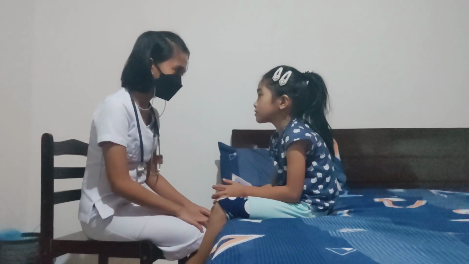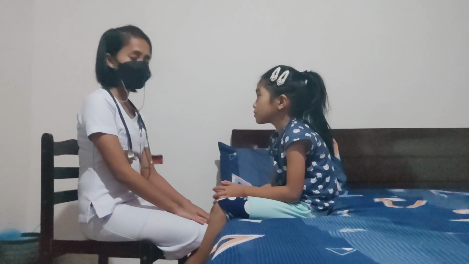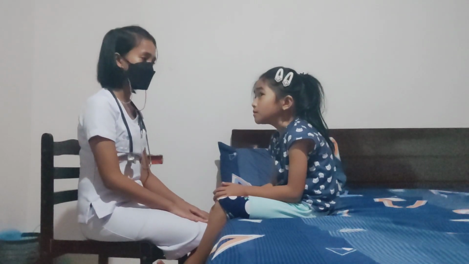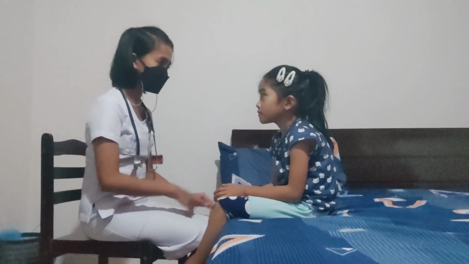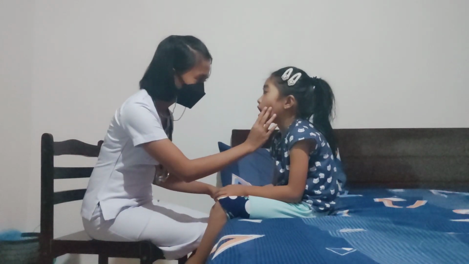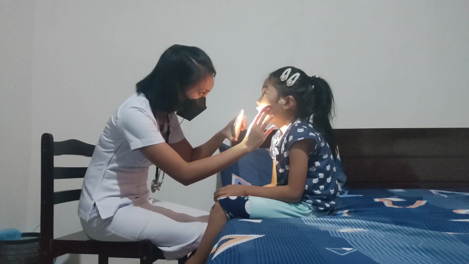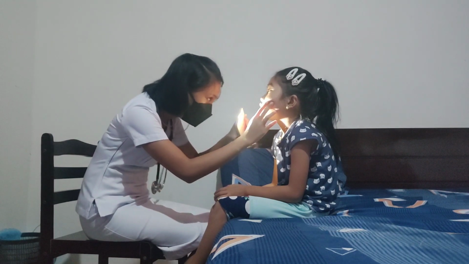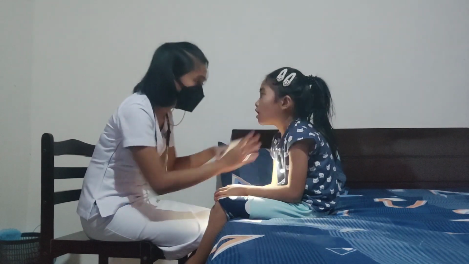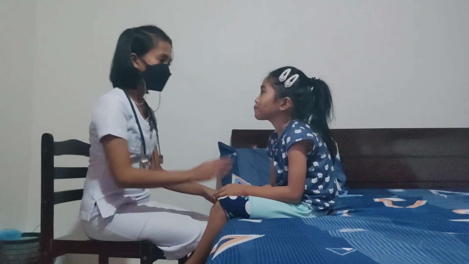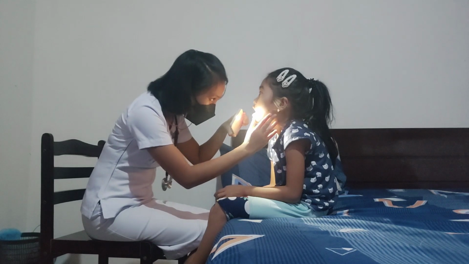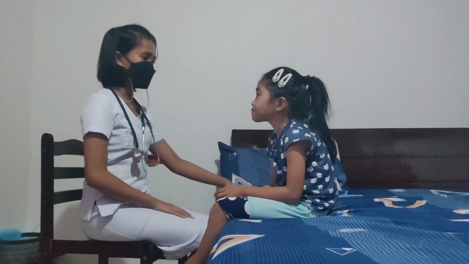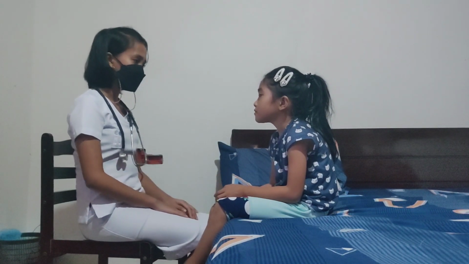Next is to inspect the lips and oral cavity. The lips of my patient are moist, and there is no lesion. Can you please open your mouth? The gums of my patient are normally pink. The teeth are white. Can you stick your tongue up? The tongue of my patient is smooth with no palpable nodules.